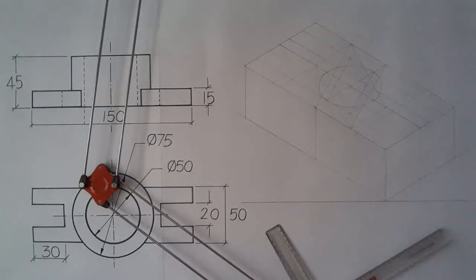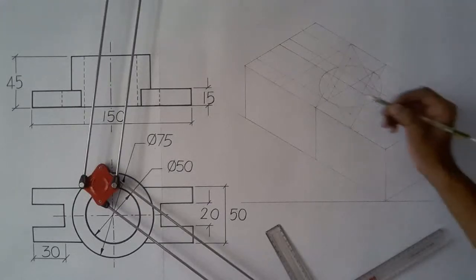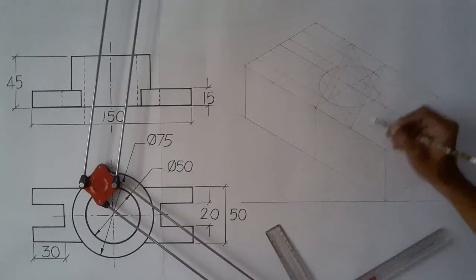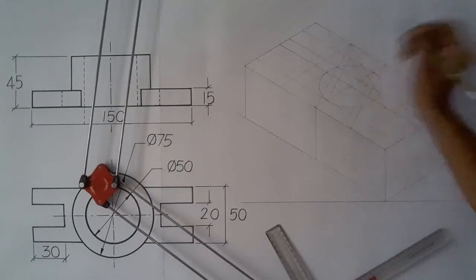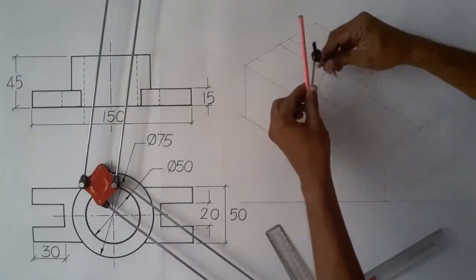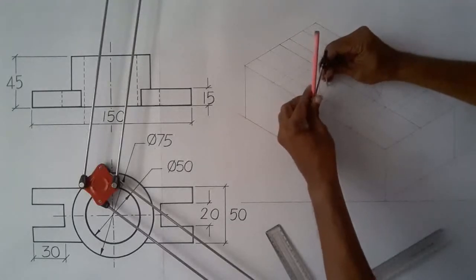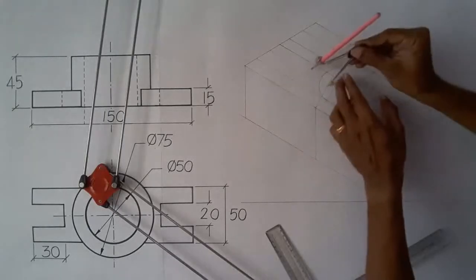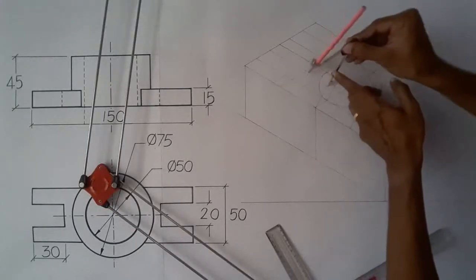So I have applied the 4 center method and I found out the centers. So the new centers are this, this, this and this. Now let me make use of the compass and draw the outer circle. I'm measuring the radius directly in the drawing. I'm checking whether they are aligning.